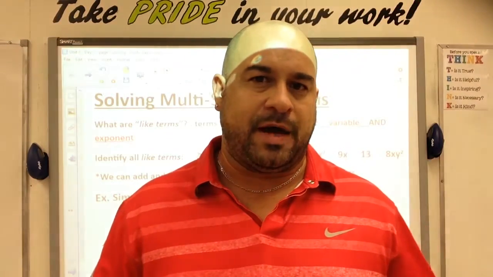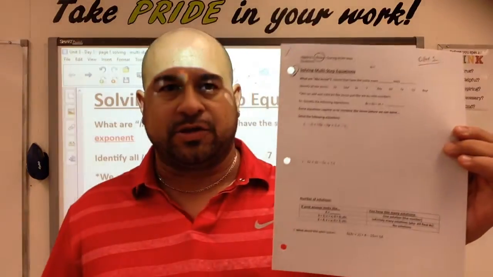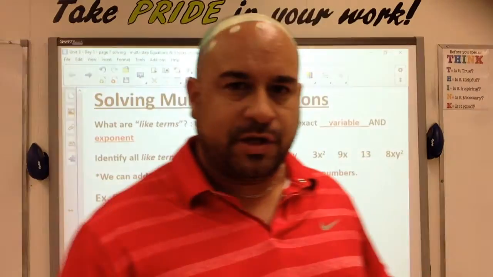Today we're going to be talking about the first page of your packet, which deals with solving multi-step equations. Your packet should look like this. Some of you got it in orange, some of you got it in white. So I'm going to go over some of the problems on the first page. So please follow along.